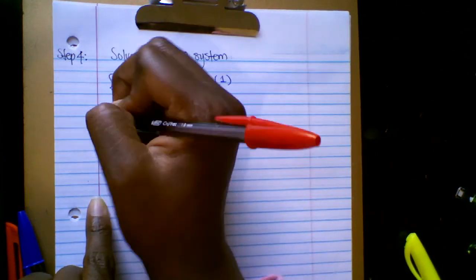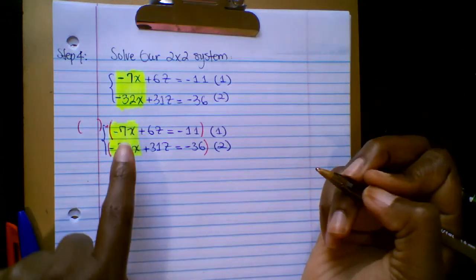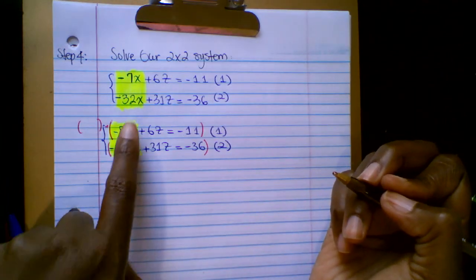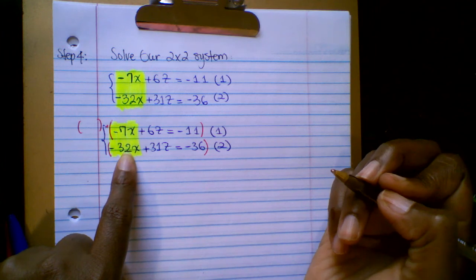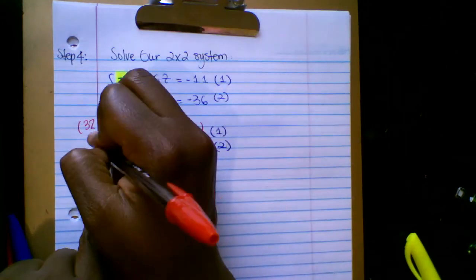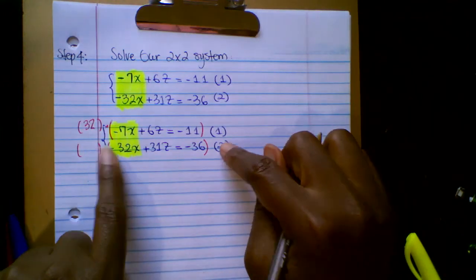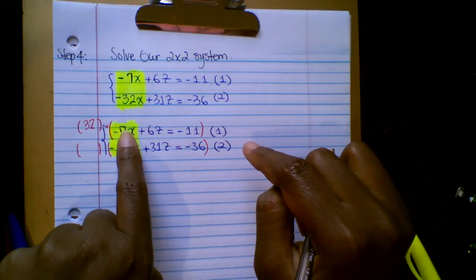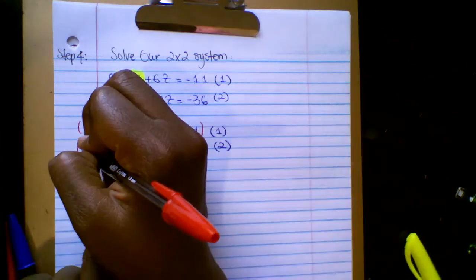So I'm going to choose to multiply the first equation by the number below here, which is 32. And then I'm going to multiply the second equation by the number above it, which is negative 7.